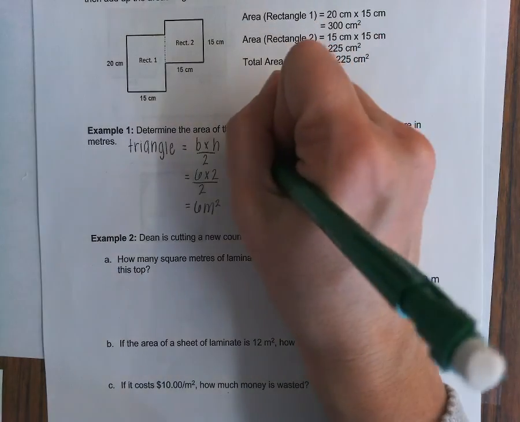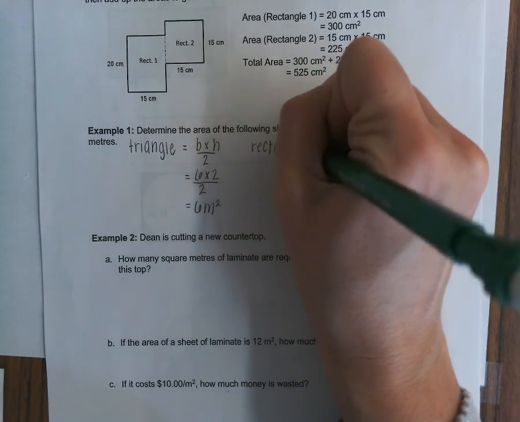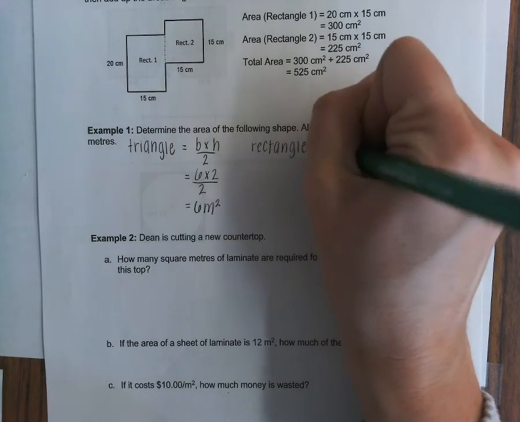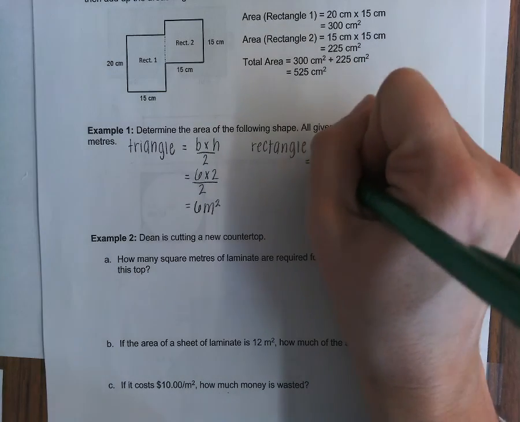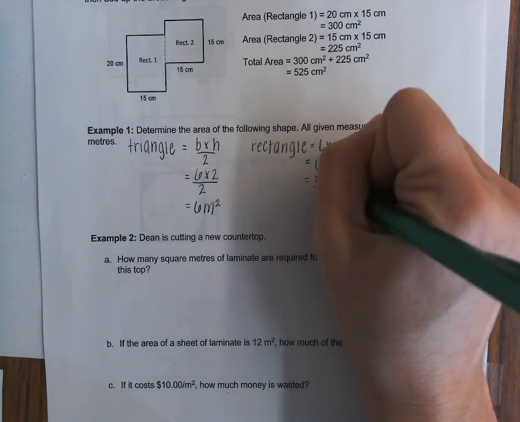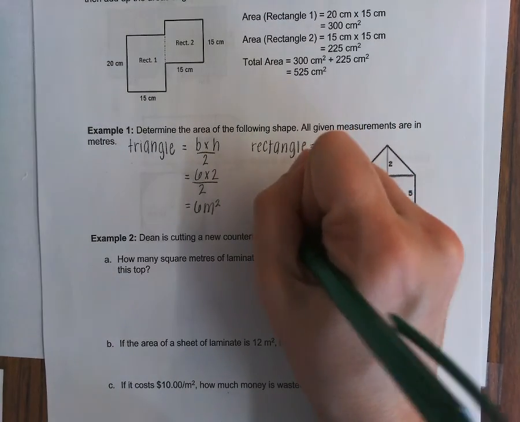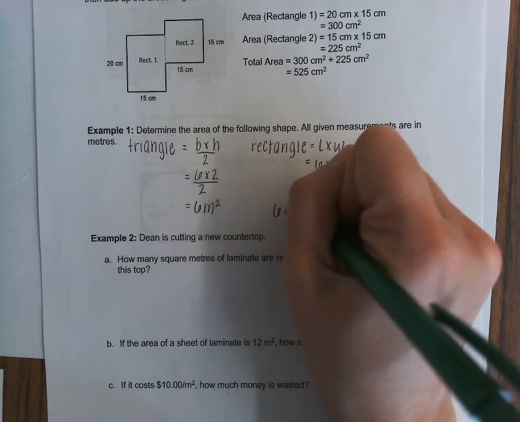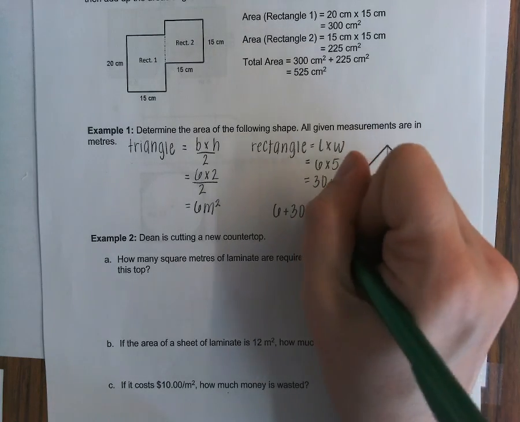If we look at the rectangle, remember the area of a rectangle is just length times width. So that's going to be 6 times 5, which is 30 meters squared. If we want the total, we would just add 6 plus 30 to get 36 square meters.